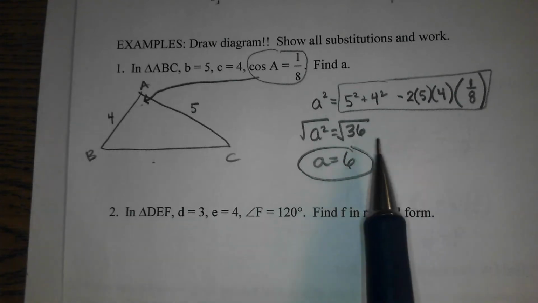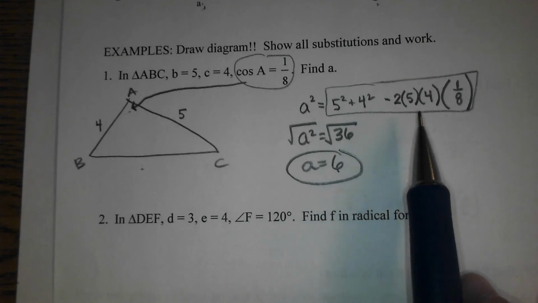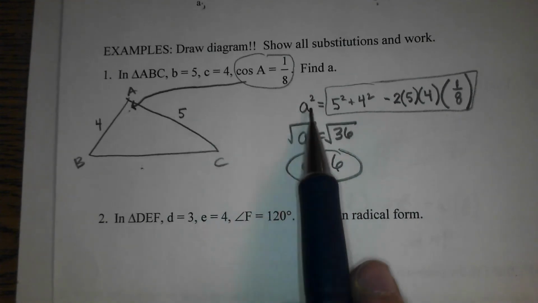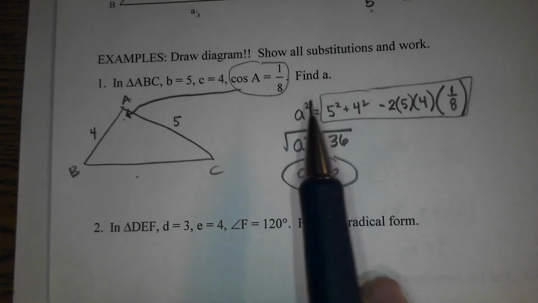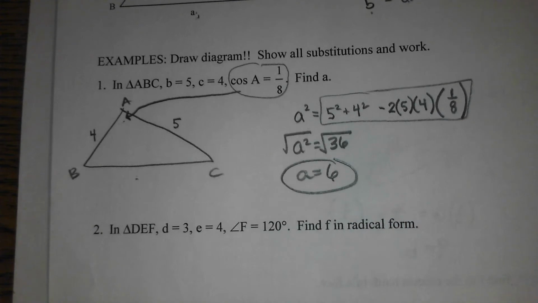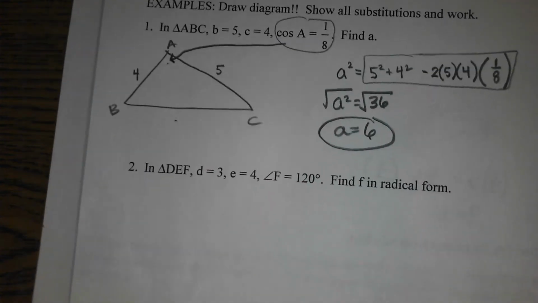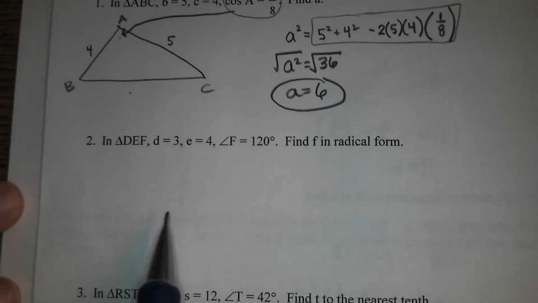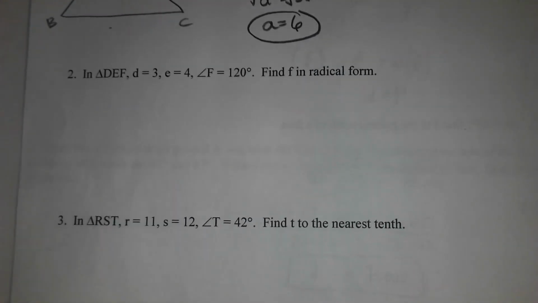So that one's not one that typically a common mistake gets made on, because what you're solving for is already by itself. You'll see when we're solving for an angle how people make mistakes. So go ahead on your own, set up this next one, triangle DEF, draw the picture, label the picture, and try to set it up. And we'll touch base once we're done with that.